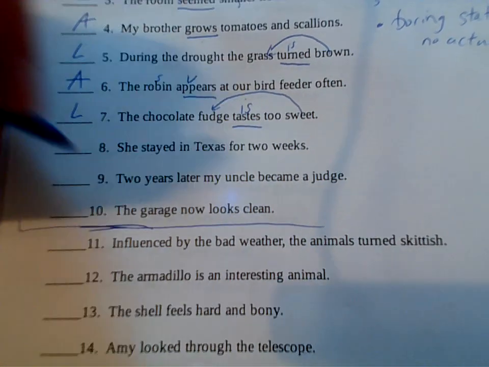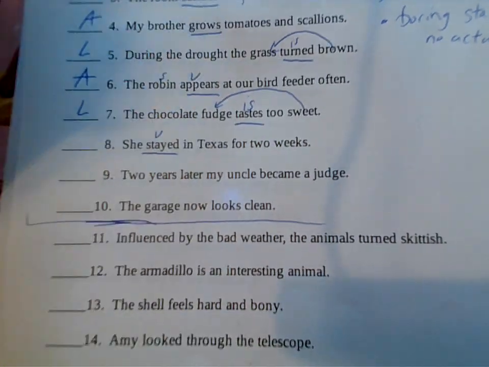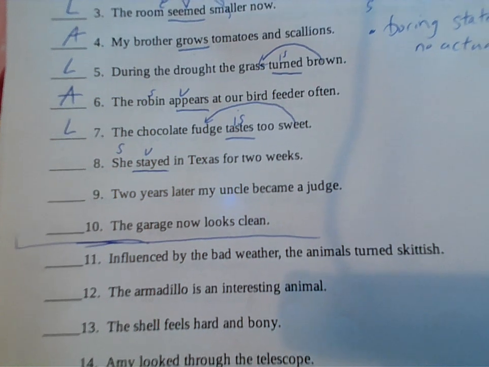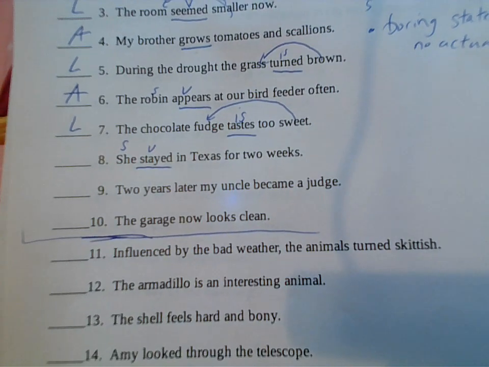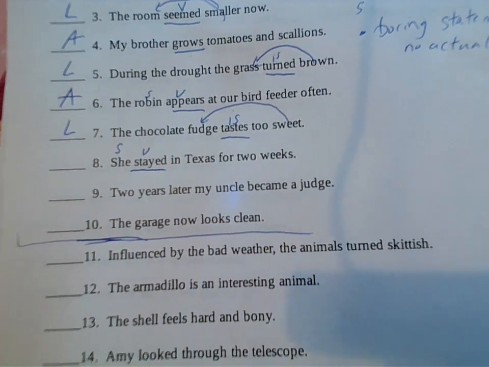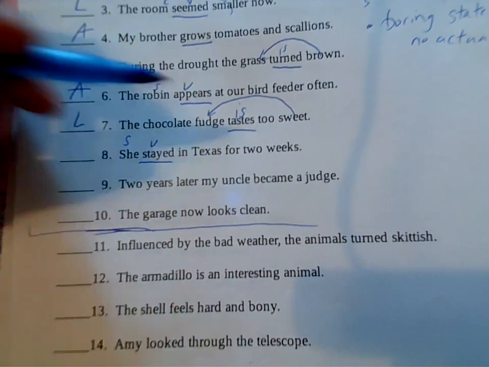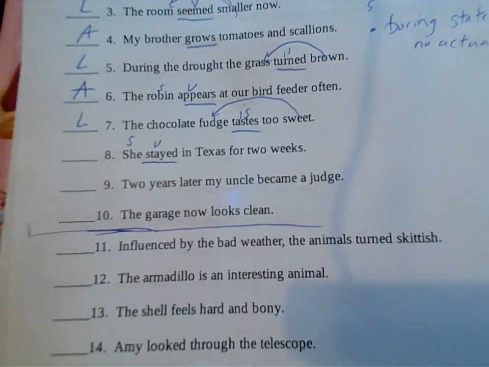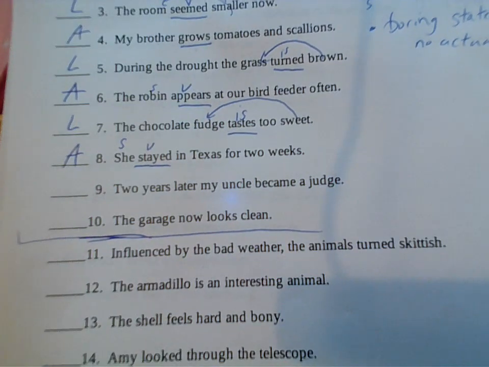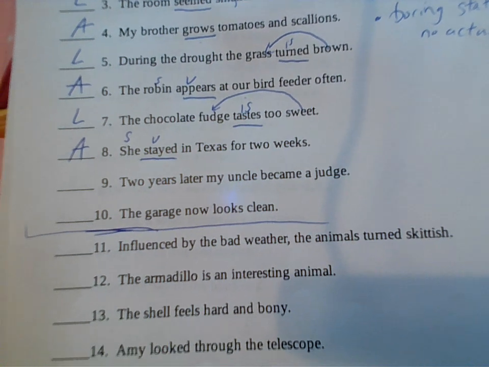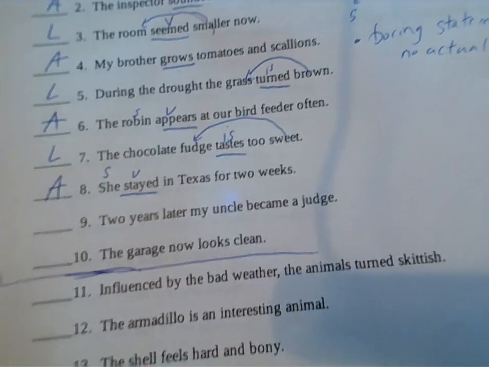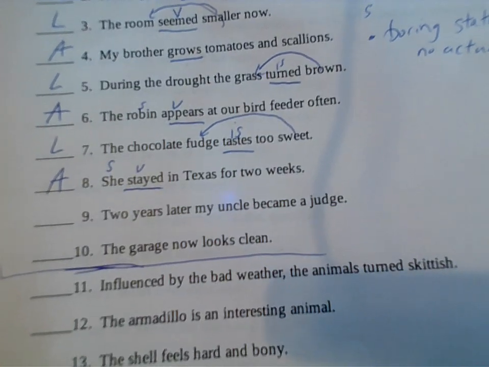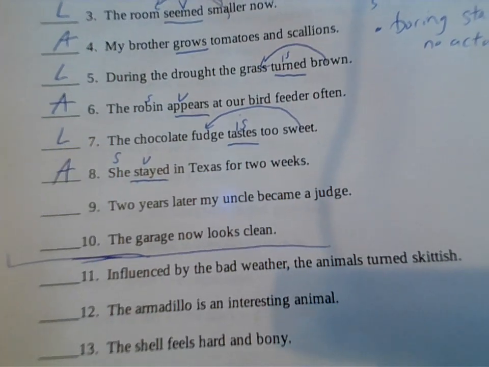Number 8, she stayed in Texas for 2 weeks. What'd she do? Stayed is our verb. And so stayed can be a linking or action. So it's action if she physically stayed there as an action. Did she bodily physically stay in Texas? Indeed. Texas does not link back to describe she. Texas, she, that doesn't make sense. So that one is action. But if you said, like, my pants stayed dry at school today, they just are dry. Dry links back to your pants. Pants stayed dry. But this one, she's physically staying there.